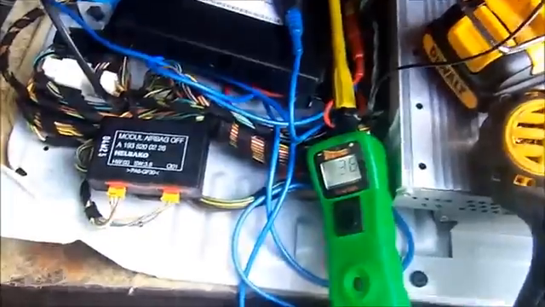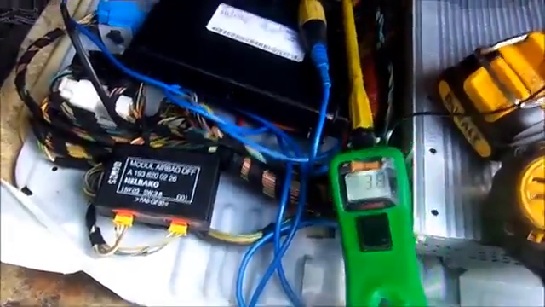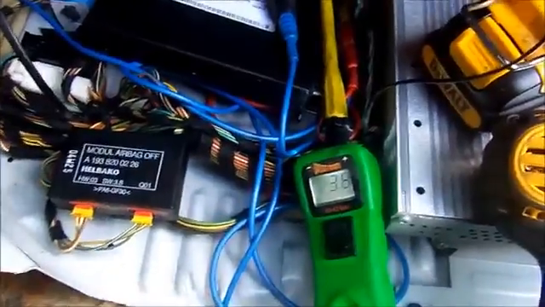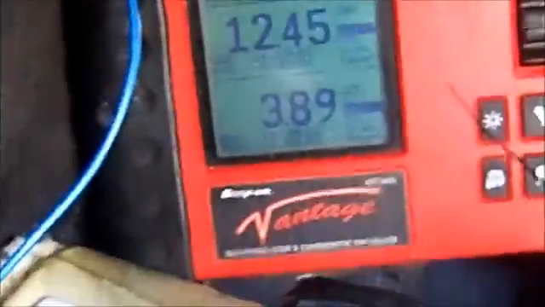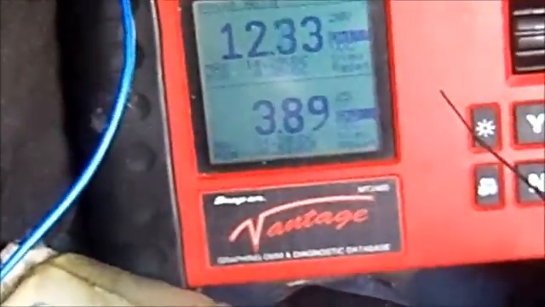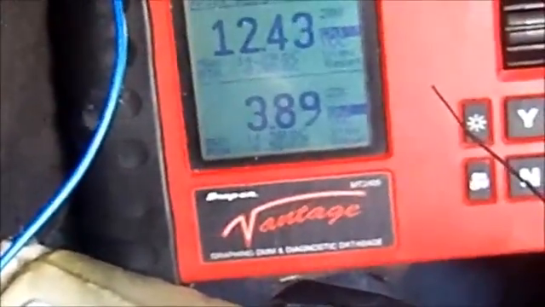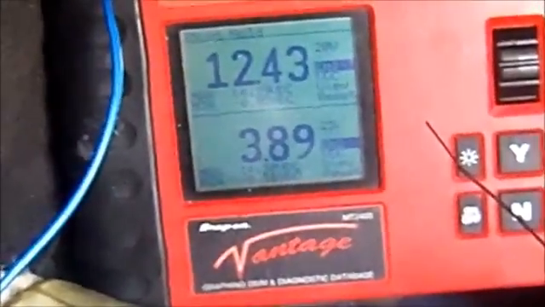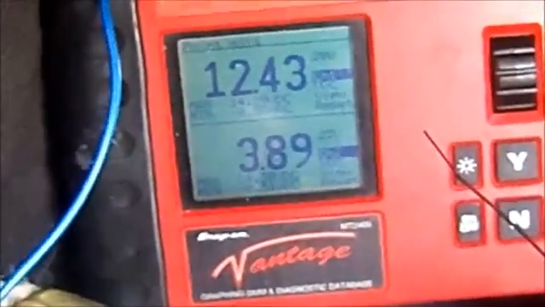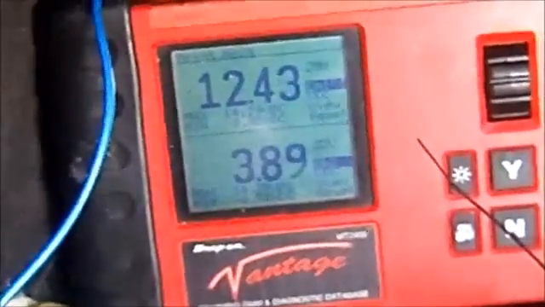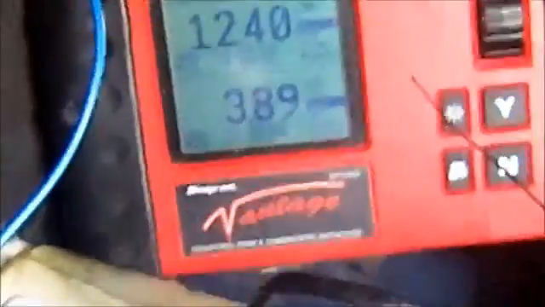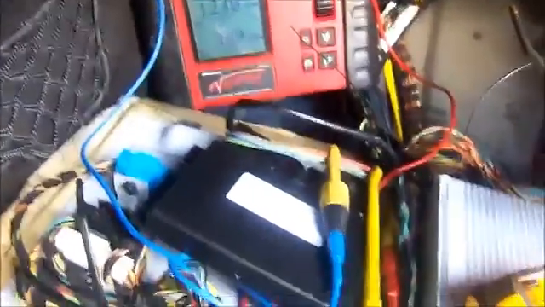Okay, before we condemn the transmission control module, even though it's not capable of producing 12 volts, I have my power probe here, 3.8, and my Vantage 3.89. This is the output voltage for the solenoid. So the top is the system voltage. The vehicle is not on right now, that's why it's 12.43. When the vehicle is running, it's at 14 volts.